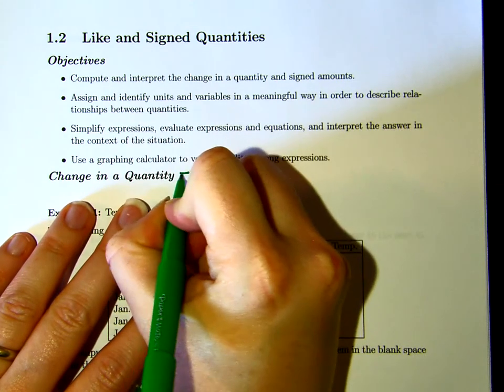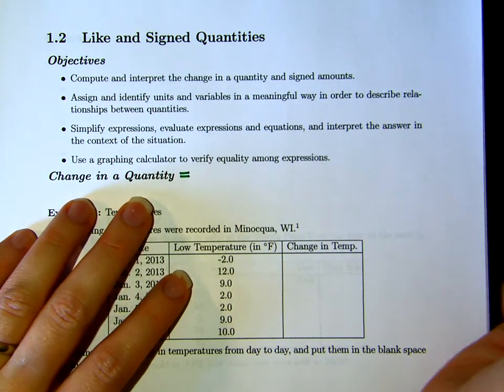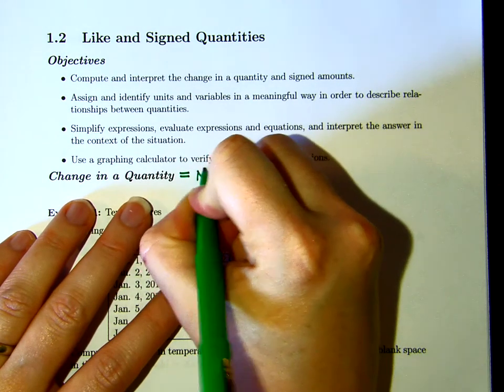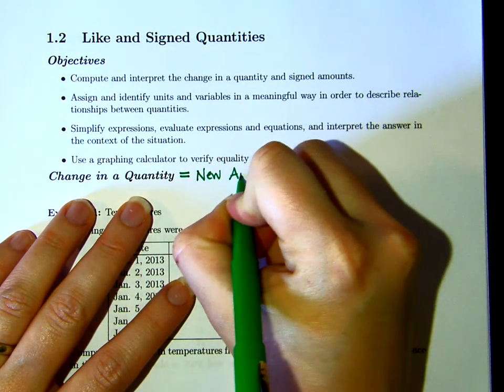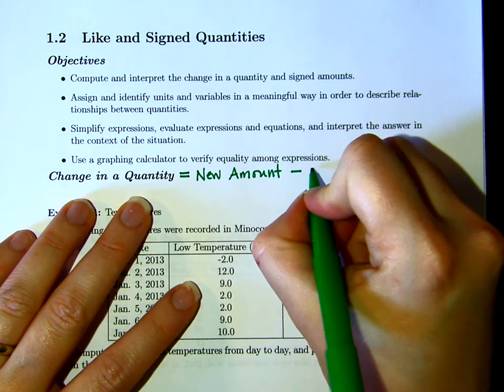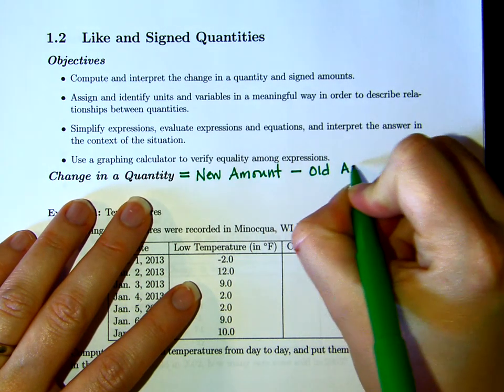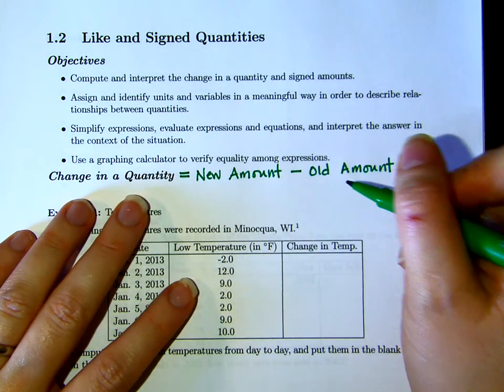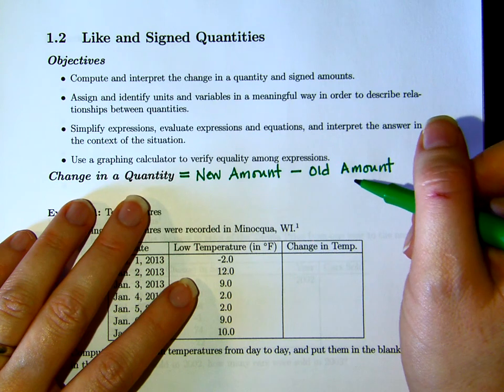And this I'm actually going to write as a formula. So this is a formula. Change in the quantity is new amount minus the old amount.